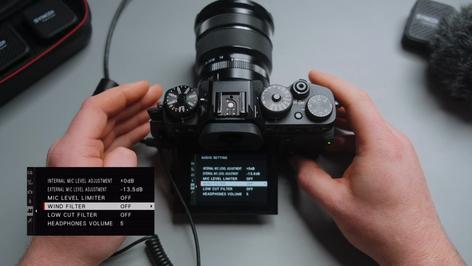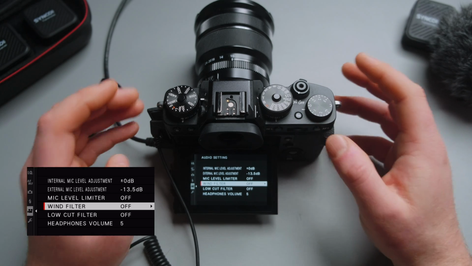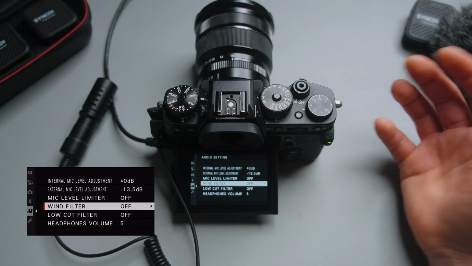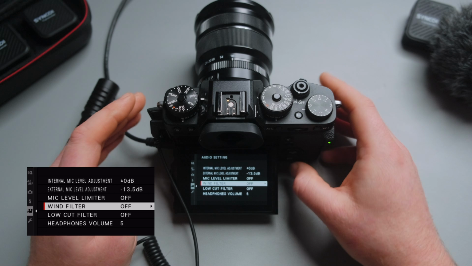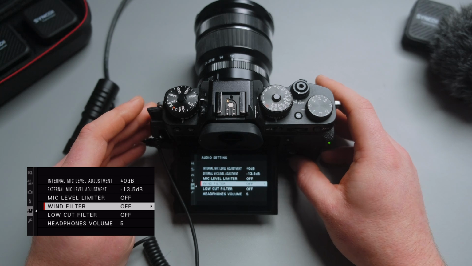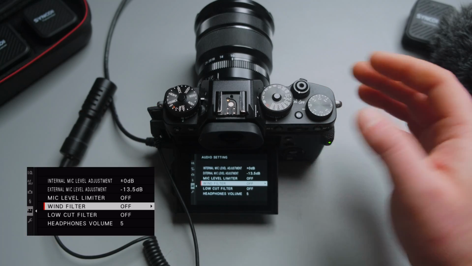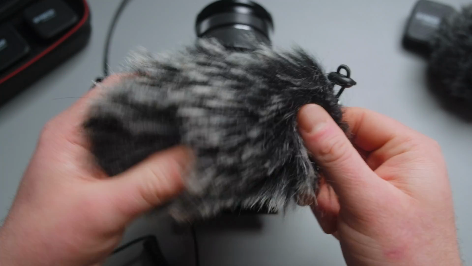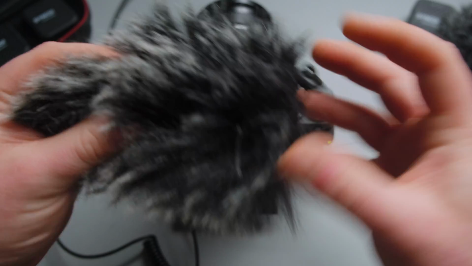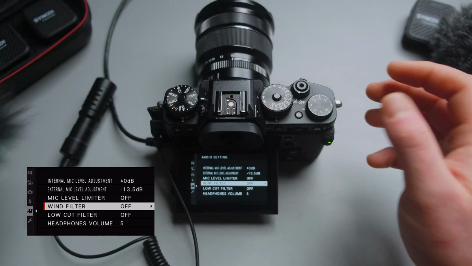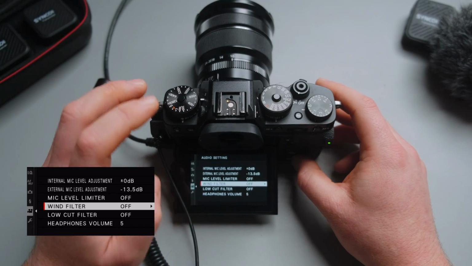Coming down to the wind filter. When out and about and it's windy, the wind filter is meant to give you slightly clearer audio when recording. However, I do recommend using a dead cat. It would definitely be more beneficial than using the wind filter within the camera.